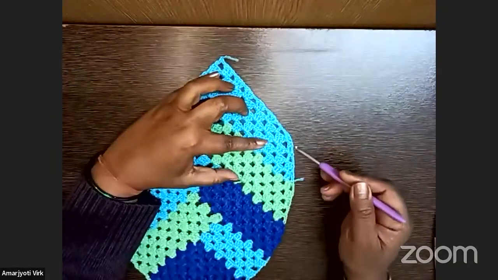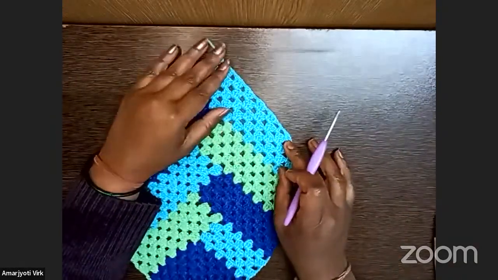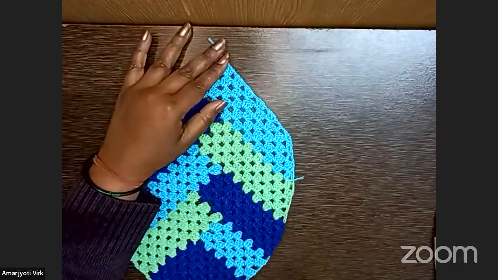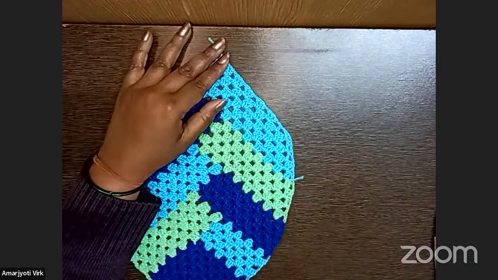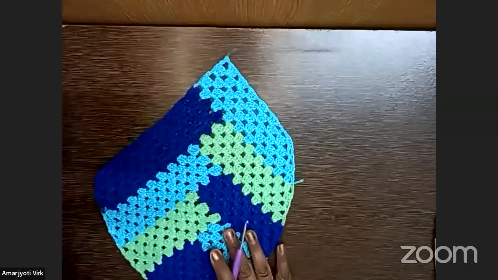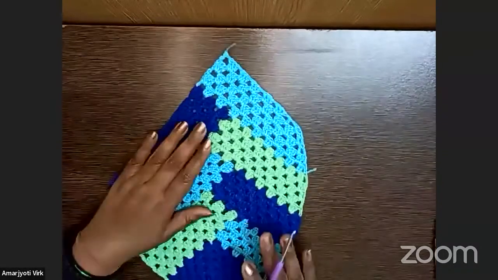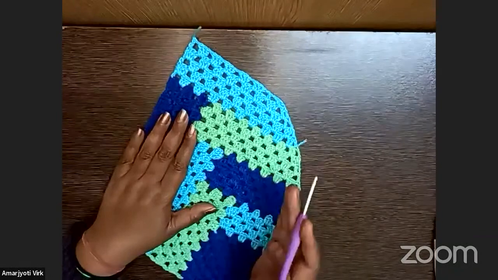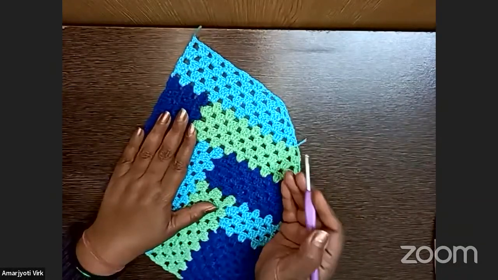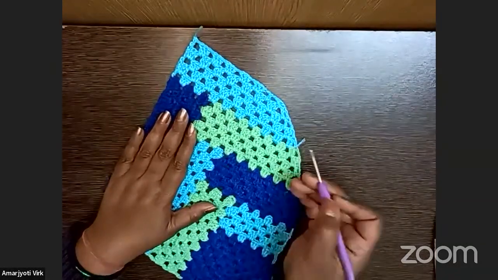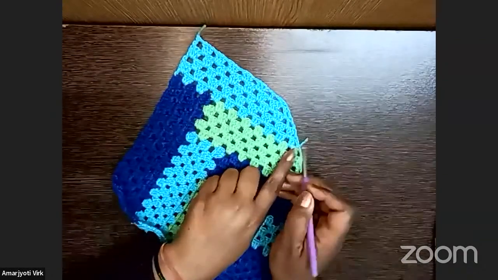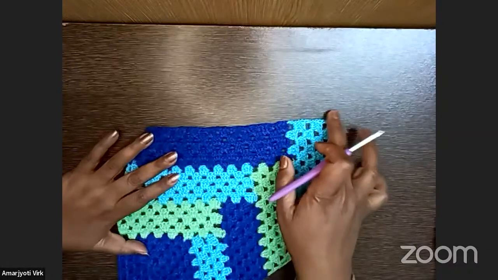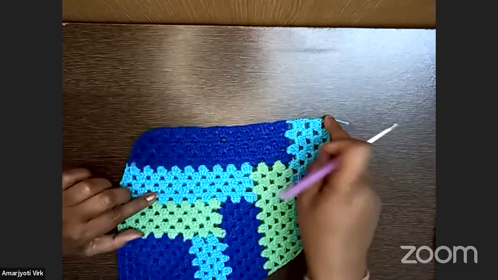This looks a little crooked here, but when you make single crochet on all the edges, it will go in a round shape. Don't worry about it. Now, as I told you in the starting, whenever you start a new color or new block, it always starts with the right side. This is the right side. If I turn my work over this side, this is the right side, right corner. So here we will start.